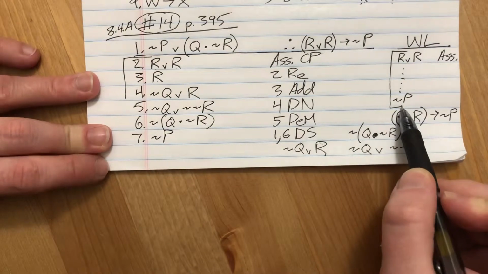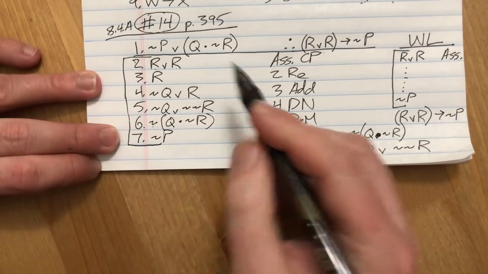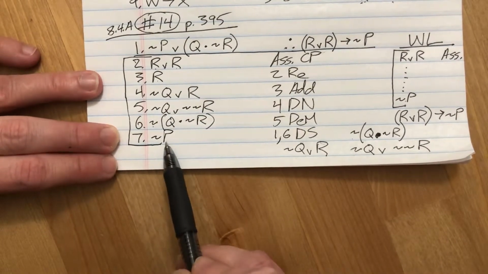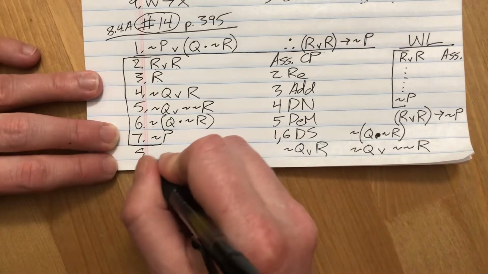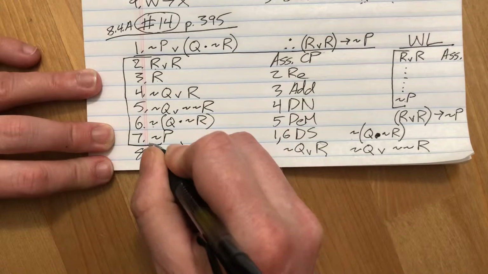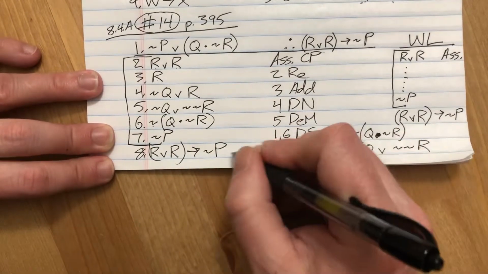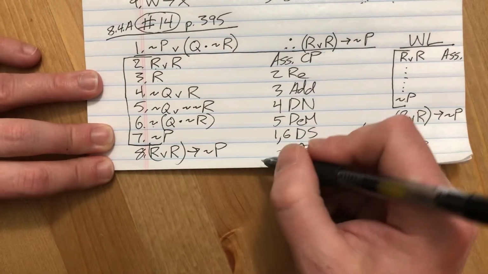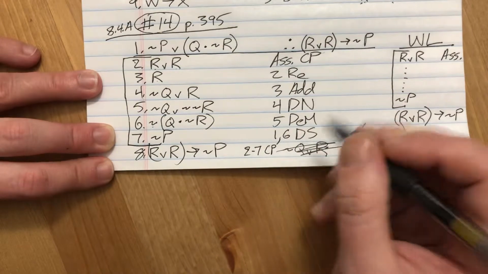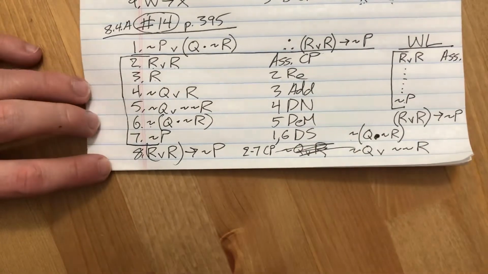So we followed our strategy and got not P. Inside our imaginary world, we've shown that if we assume R or R, that leads to not P. So we can write the corresponding conditional: if R or R, then not P. And that's going to be from 2 through 7, conditional proof. Right? There we go. Awesome.